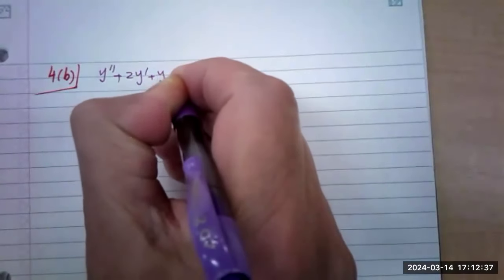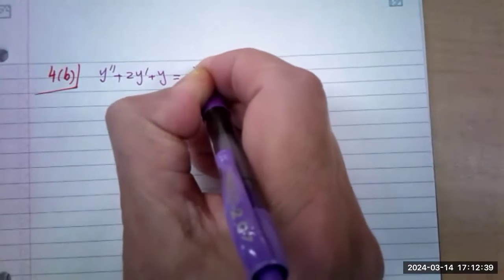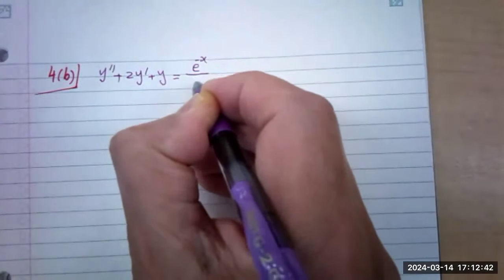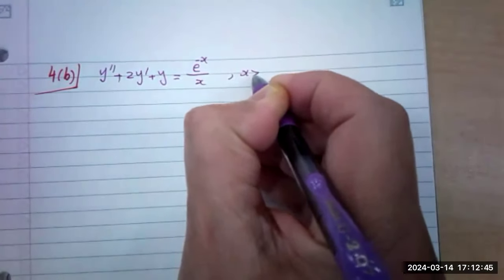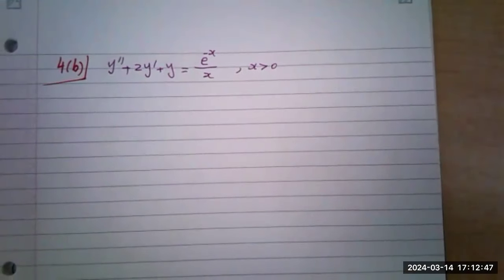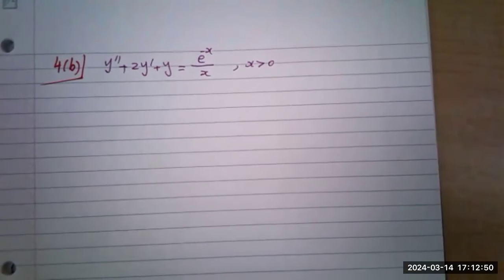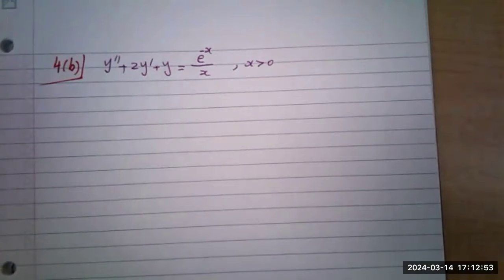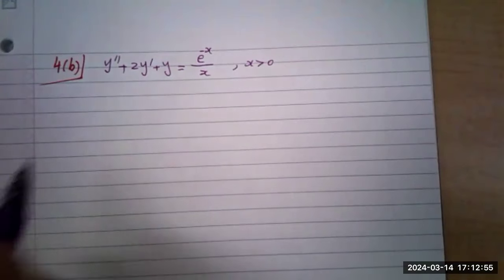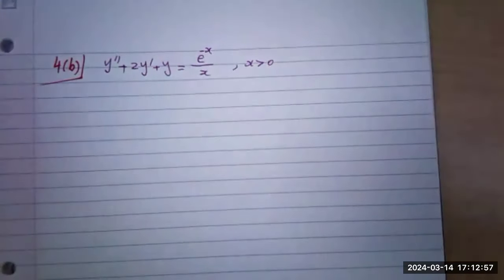So 4B, again, the variation of parameters. The equation is y double prime plus 2y prime plus y equals e to the negative x over x. Again, the only choice that you have is variation of parameters. The coefficients are constant, but this function is not x times e to the negative x, it's e to the negative x over x.